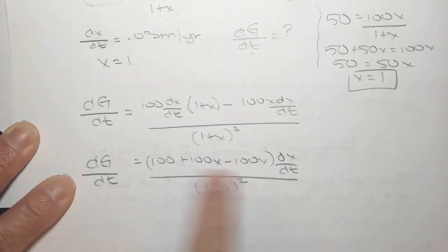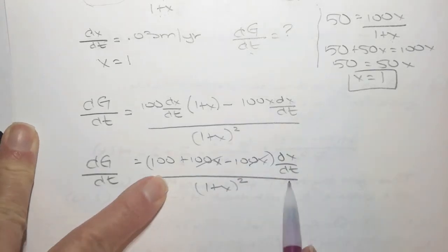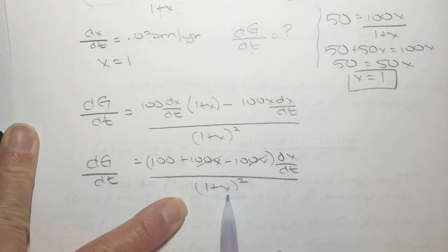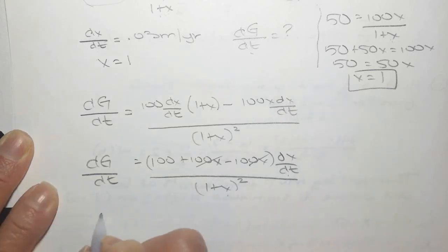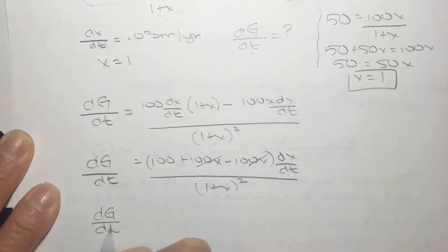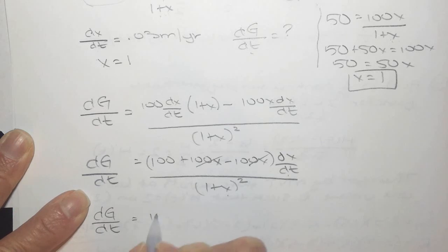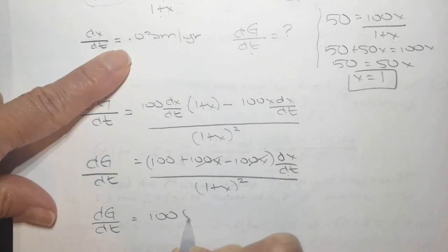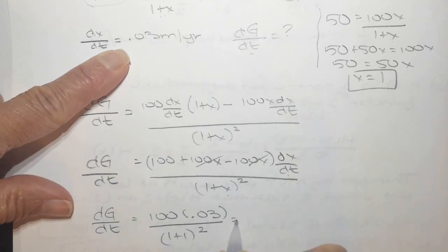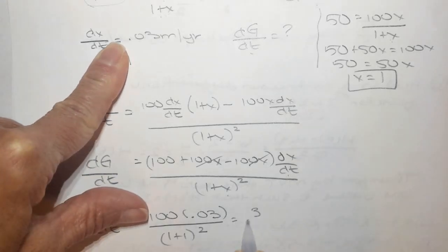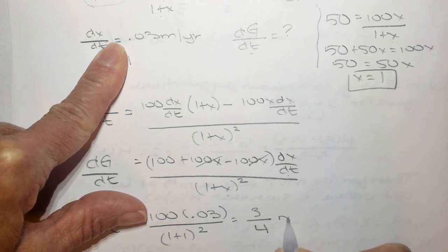So these go away. Okay, we have dx/dt, and we figured out what x is. So now we can figure out dg/dt, which is going to be in meters per year. So dg/dt is equal to 100 times 0.03 over 1 plus 1 squared, which in this case is going to be 3/4 meters per year.